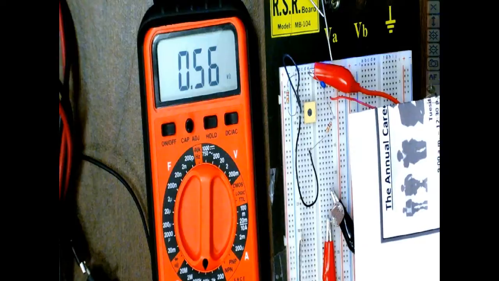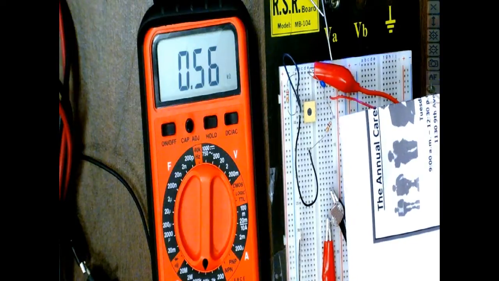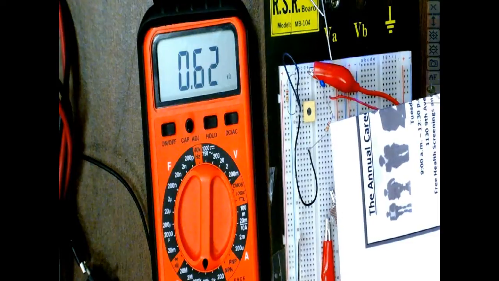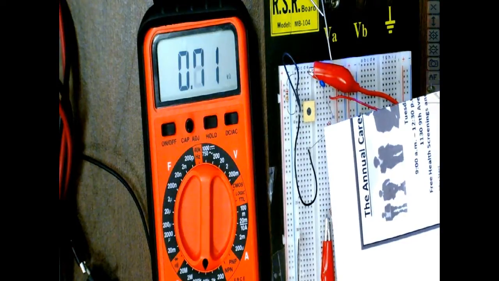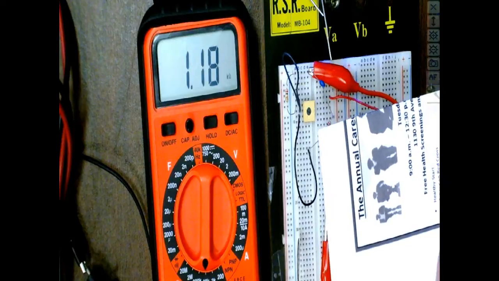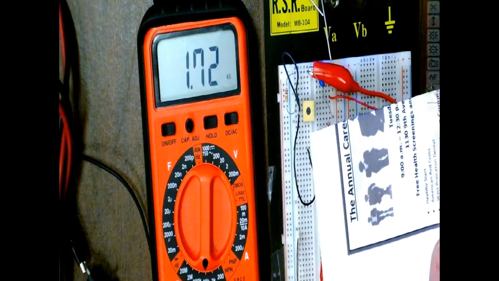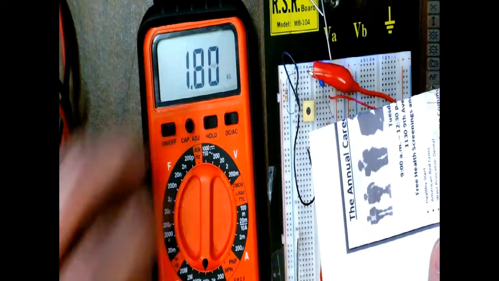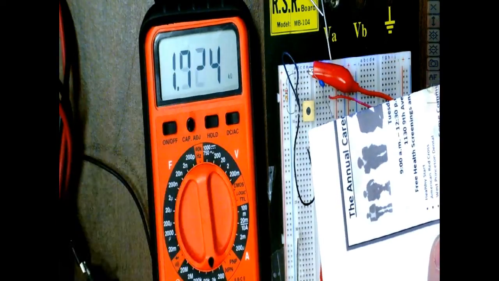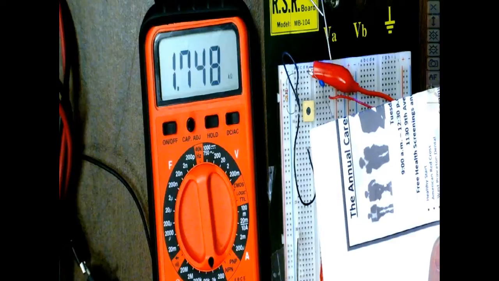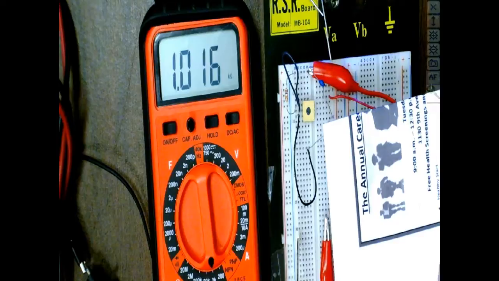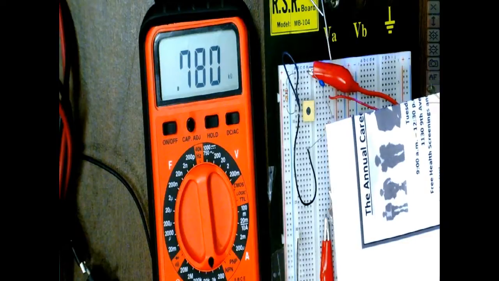So right now it's got about 560 ohms, right? And as soon as I start covering it up, notice the resistance goes up. Okay, so this is going up to 1.8K. So we can probably run it right here. Okay. And then if I start uncovering it, the resistance goes down.